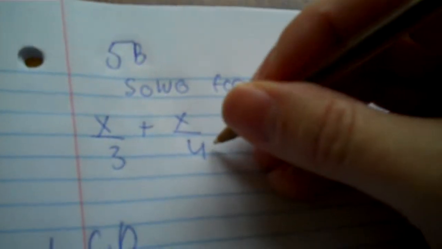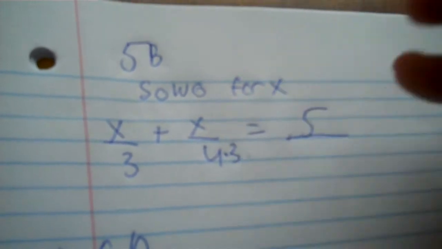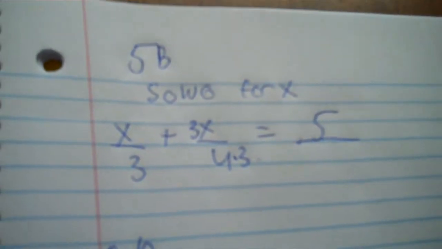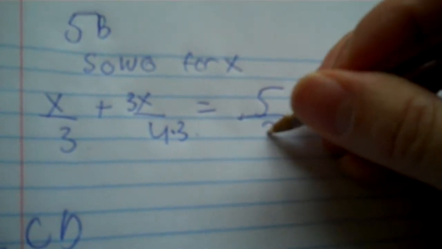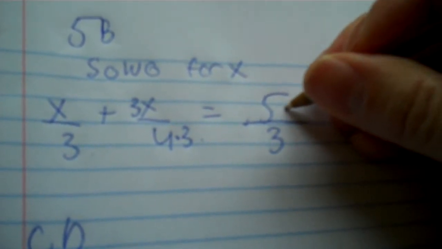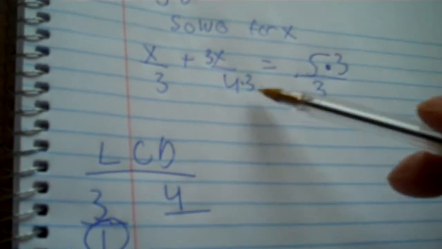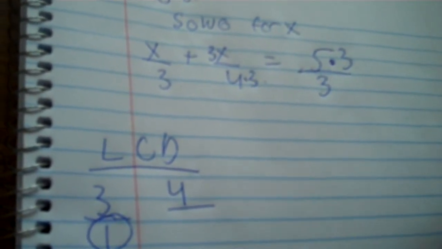So I need to make them so they all have 1 3. So I put a times 3 and put it in front of the x on top. Remember, if you bring it to the bottom, it's got to be on top. And then just put a 3 here, and then times 3 to the top. Now they all have 1 3. Remember, when you times it on bottom, you got to times it on top.